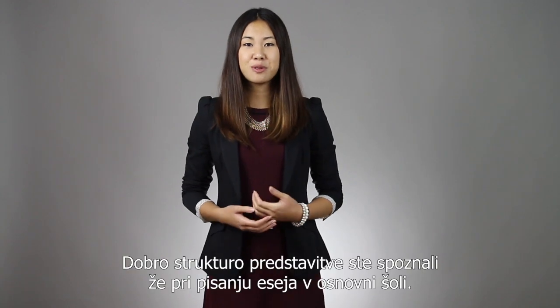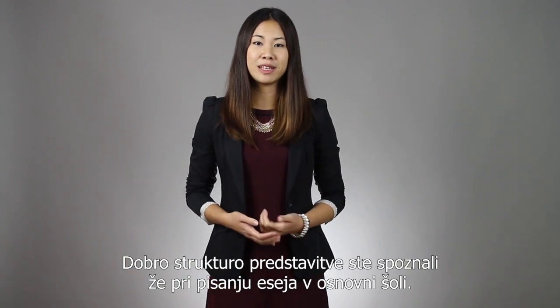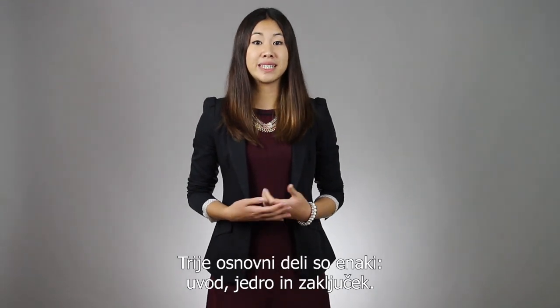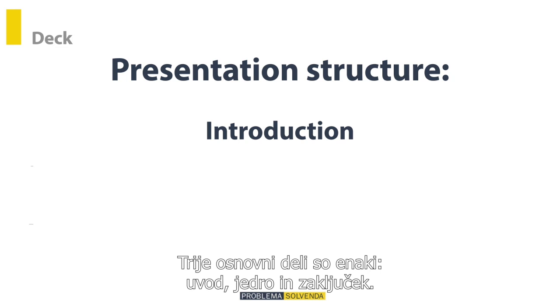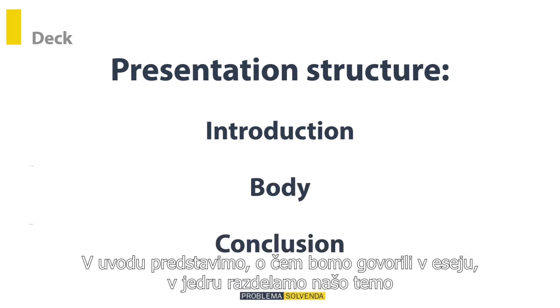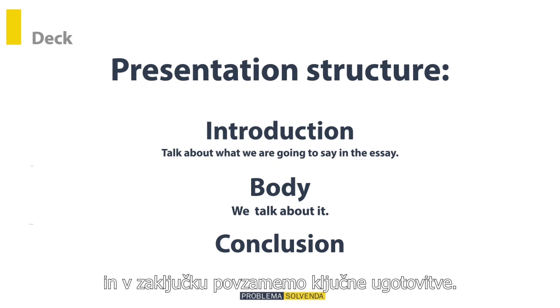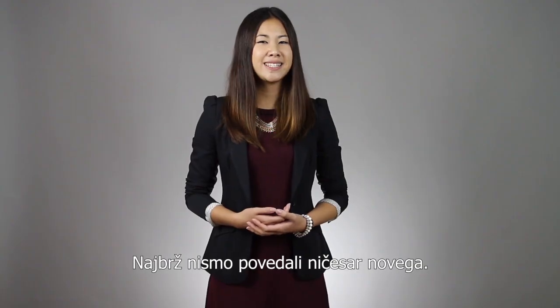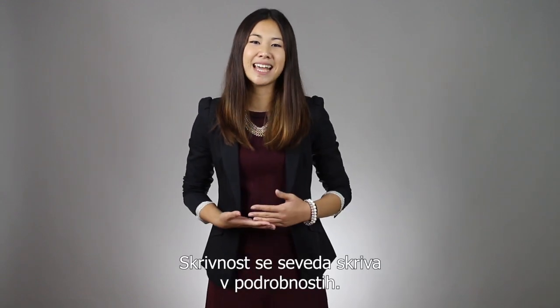You may know the good presentation structures from elementary school essays as well. The three main parts are the same too: the introduction, the body, and the conclusion. In the introduction, we talk about what you are going to say in the essay. In the body, we actually elaborate it, and in the conclusion, we say what we intended to say. Probably, I didn't say any new information yet. Of course, the secret is hiding in the details.